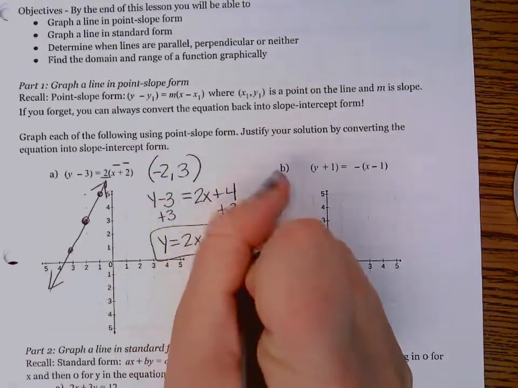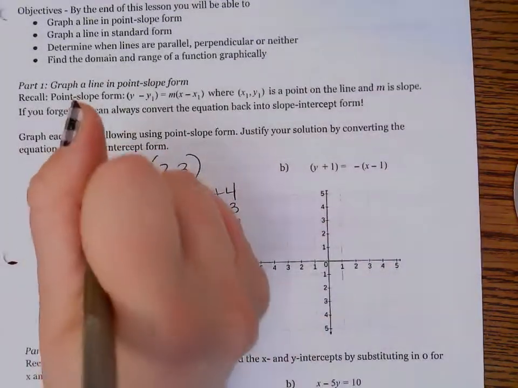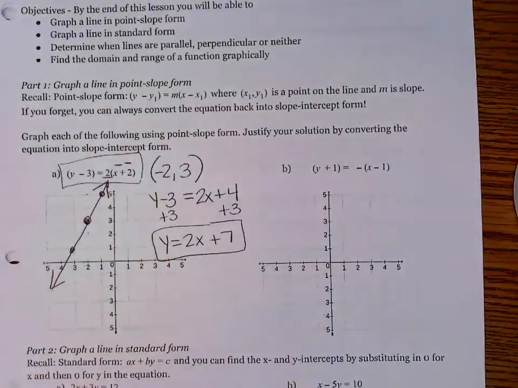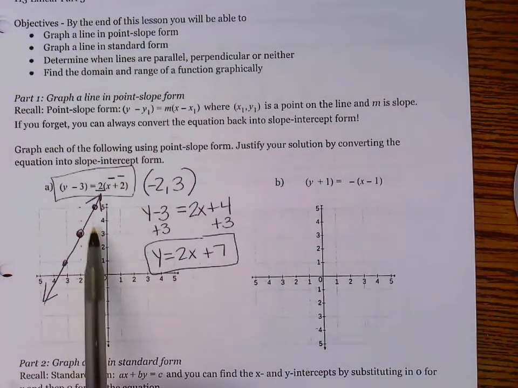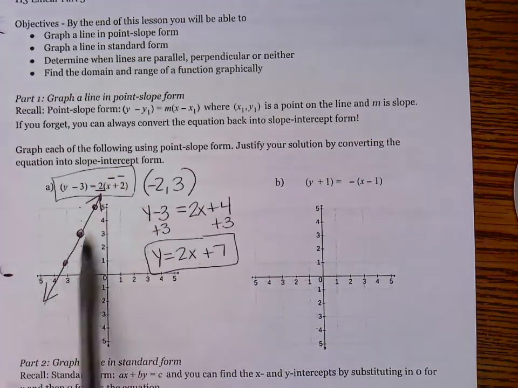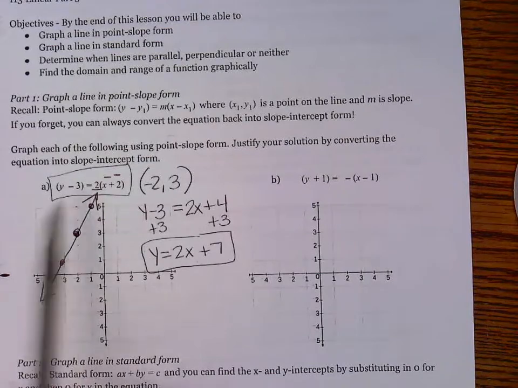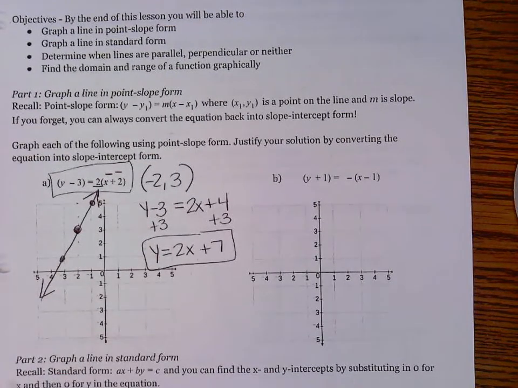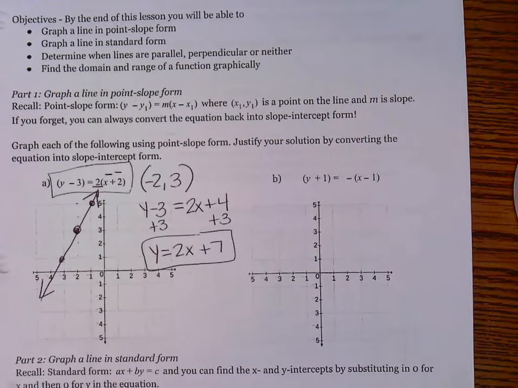Is that the same line that I just graphed over here? Aren't we currently at 5? So if I go up 2 over 1, don't I intersect right at 7? So isn't that the same line? So see how you get the same results either in point slope or slope intercept form. So you go for whichever one you like better. I just am used to reading this.